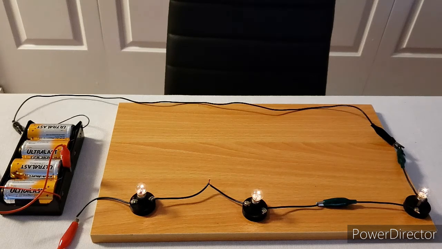So now we have 3 light bulbs in series with one another. As you can see, the brightness has been further reduced due to less current flowing through these 3 light bulbs. And so that's the disadvantage of series circuits. When you put multiple light bulbs in series, the brightness decreases. Each light bulb has a voltage drop across it.